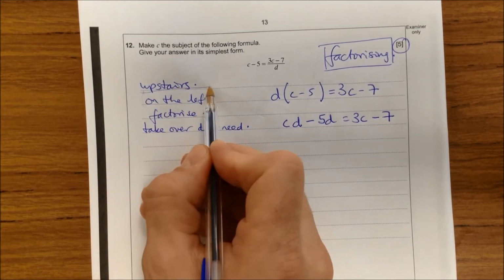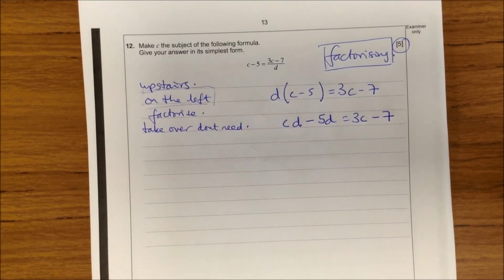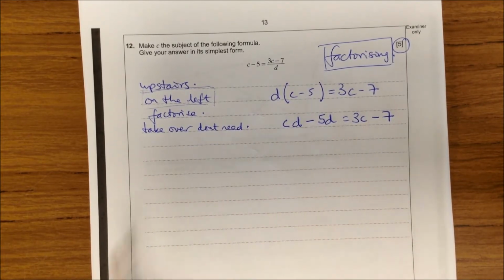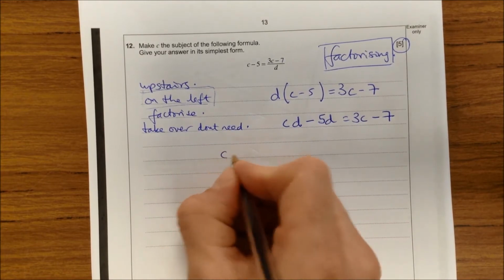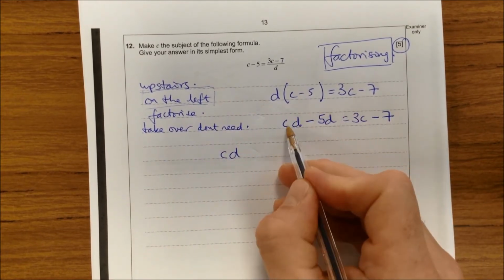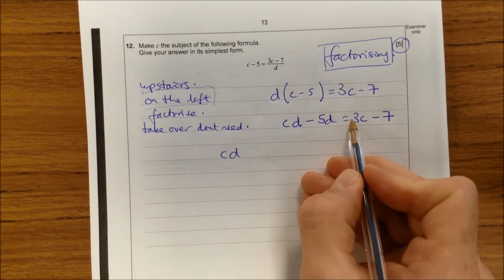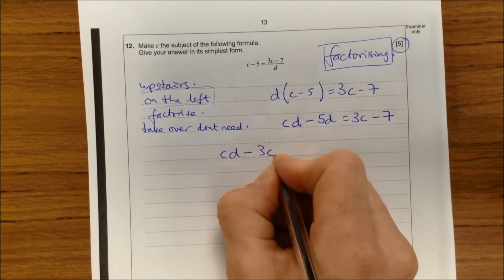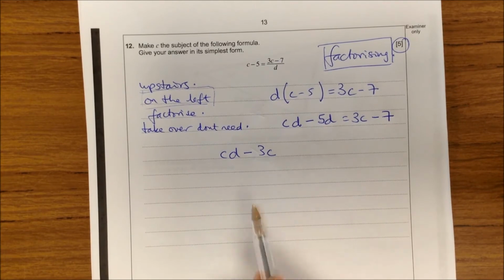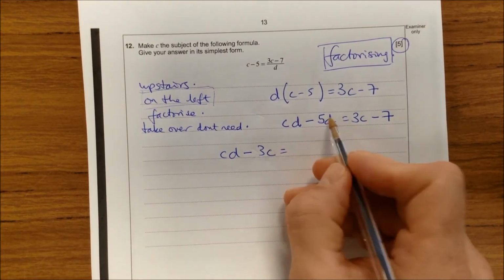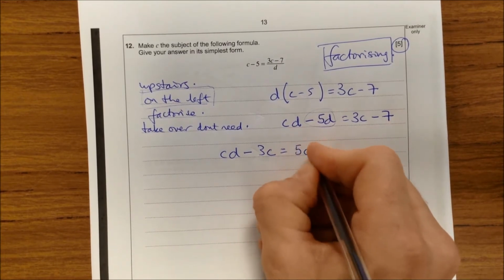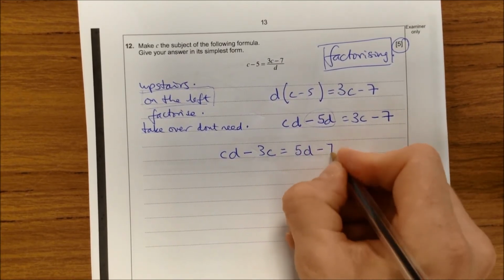Now the next step is to get everything I want on the left and everything I don't want on the right. So I want the letter C's. So I'm going to get them on the left. So this one's already on the left. This one's coming over. There's a plus sign there that we don't write in front of it. So when it comes over, it turns into a minus. And then everything I don't want over the other side. Well, I don't want this on the left. So that's going over there and will become a plus. And I still have my minus 7 left over there.